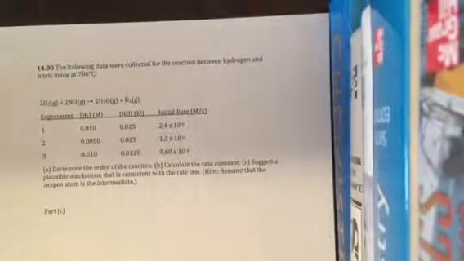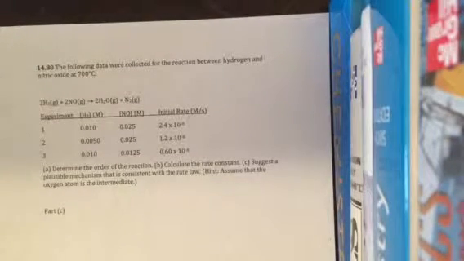Okay, so we're going to look at part C from question 1480 in your textbook. The following data were collected for the reaction between hydrogen and nitric oxide at 700 degrees C. So there's the balanced equation. These are the experimental data that we were given.